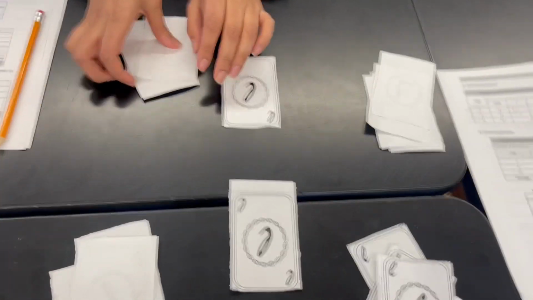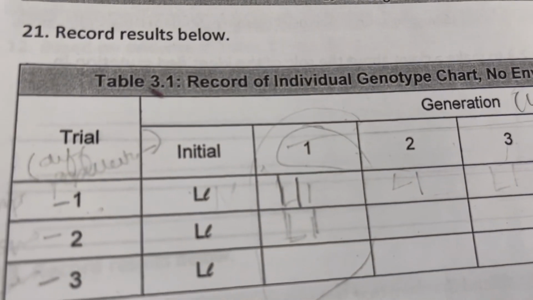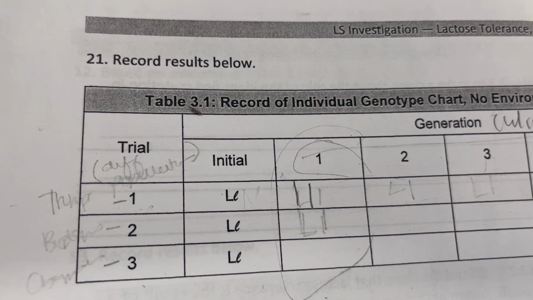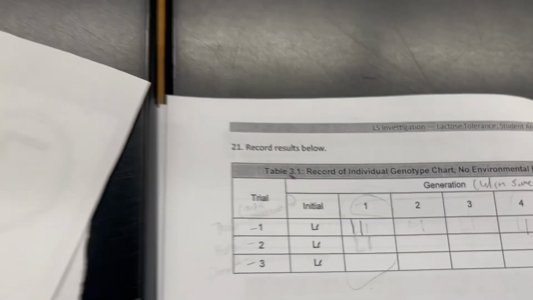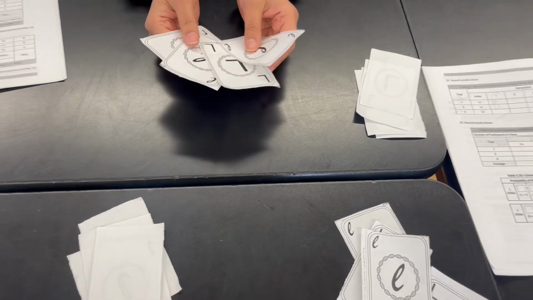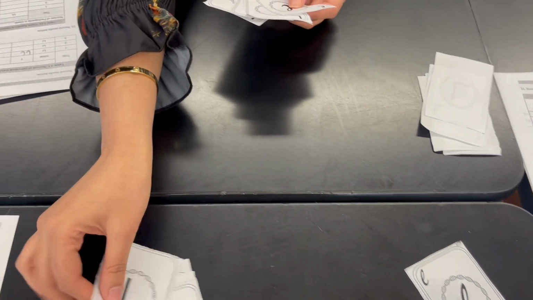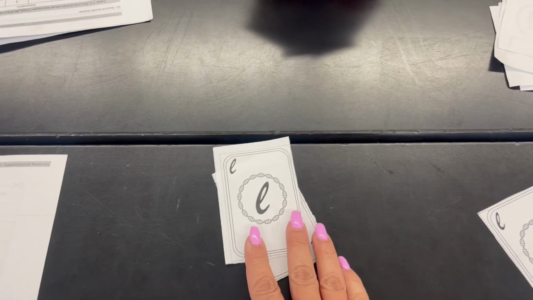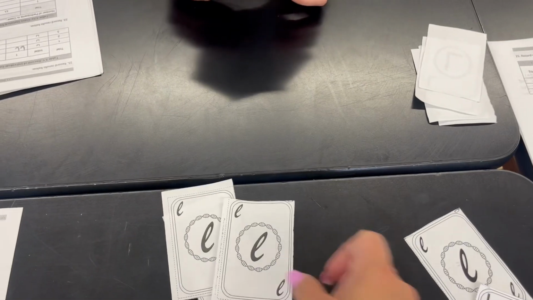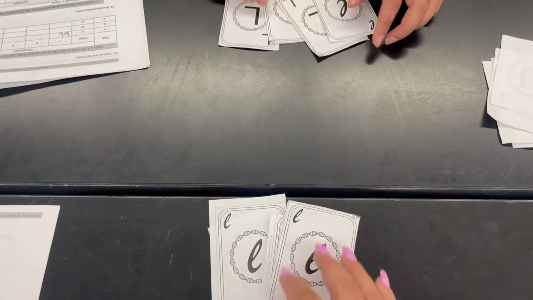Now notice what we got from the first generation. Miss Kaliski got 2 lowercase l's. Because she got 2 lowercase l's, for the next generation she has to change her 4 cards to all lowercase l's. Miss Kaliski, you're going to change your original cards. I'm going to pull out my dominant cards and put those on the side, and I'm going to take my lowercase or recessive traits and put them back in the pile. No need to shuffle here though.